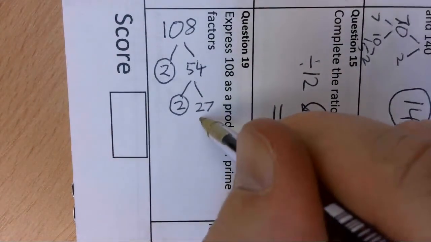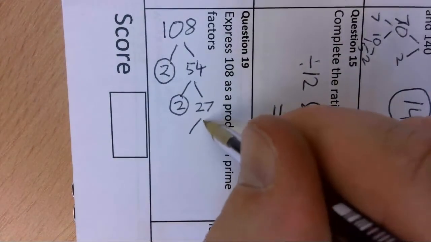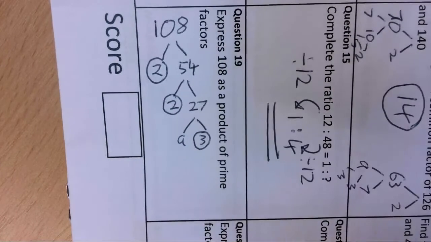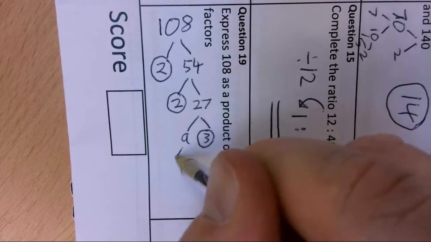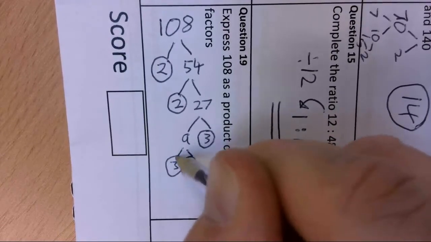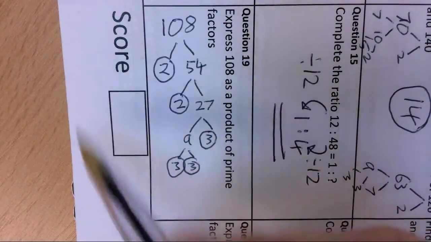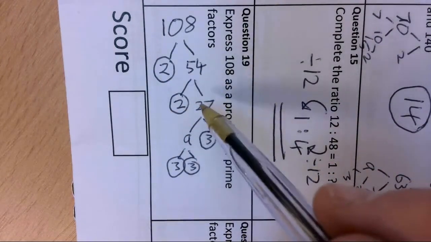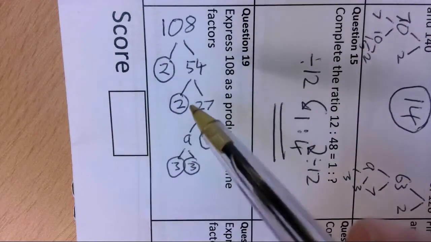27's not prime. 27's 9 times 3. So 9 times by 3. 3 is prime, but 9 is not. I need to keep going with the 9. So 9 is 3 times by 3. Now, whichever way you divided this, you could have divided it in lots of different ways. You could have gone straight to 9 times 6 here, instead of 27 times 2. There's lots of different ways you could do this.